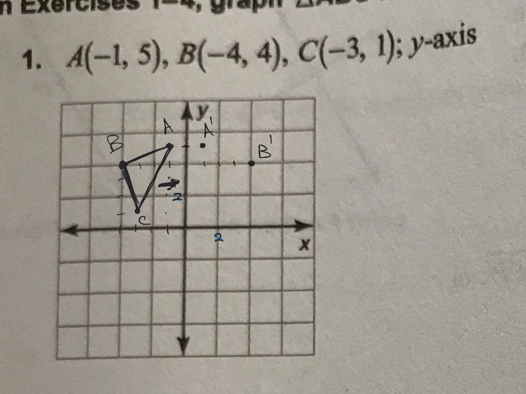I'm counting 1s halfway in between. Okay, so C is, watch, 1, 2, 3. So C prime is 1, 2, 3. The hash marks are going by 2s.